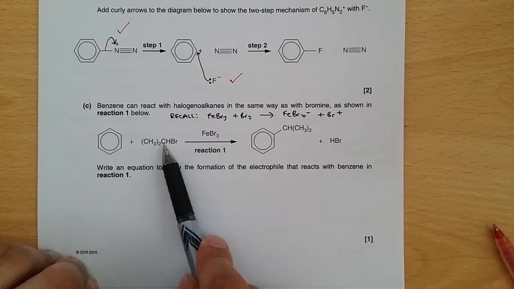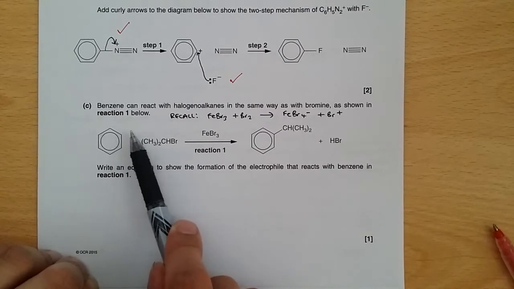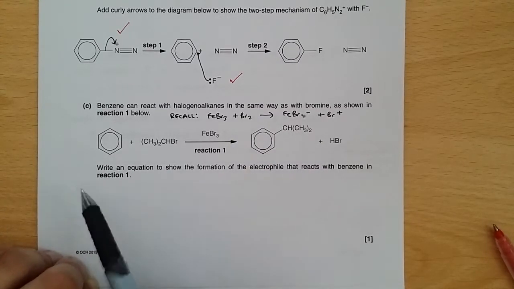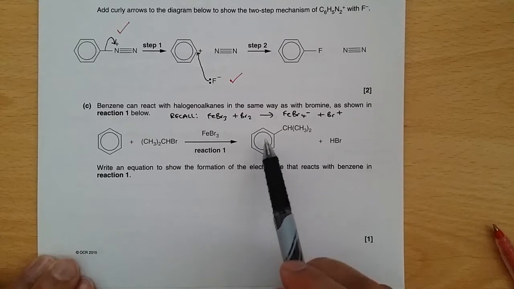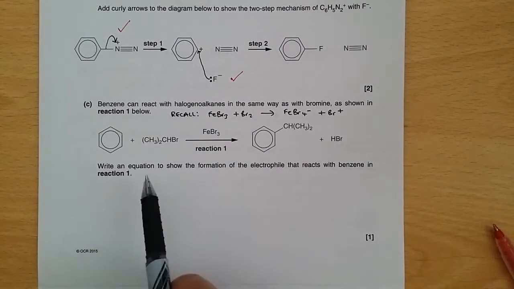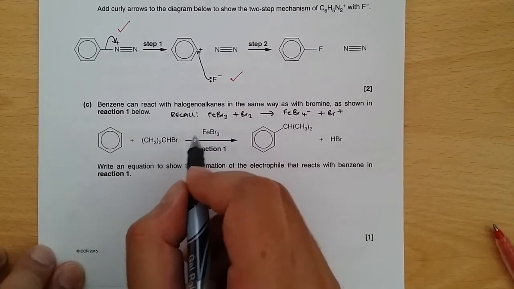and that means there's going to now be a positive charge on this part of the molecule which the benzene ring can then react with, and you see it now attached onto the benzene ring. Substitution reaction, H falls off, you're going to make HBr. And they want the equation, so similar to what you met with benzene.